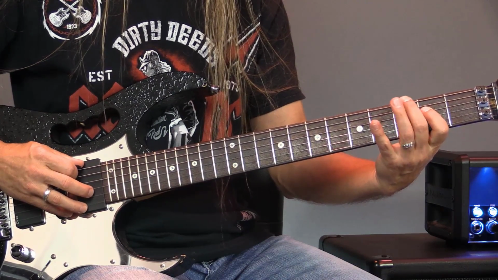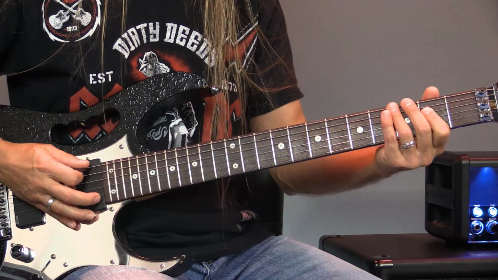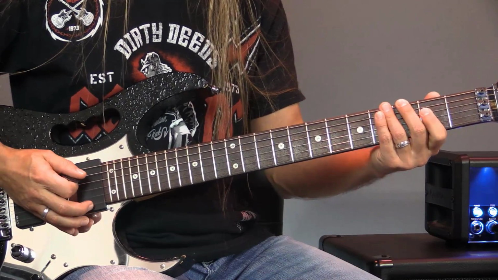You're going to play the 3rd fret of the 6th string, and then go back to that A power chord, and then go back to that G. So it sounds like this.